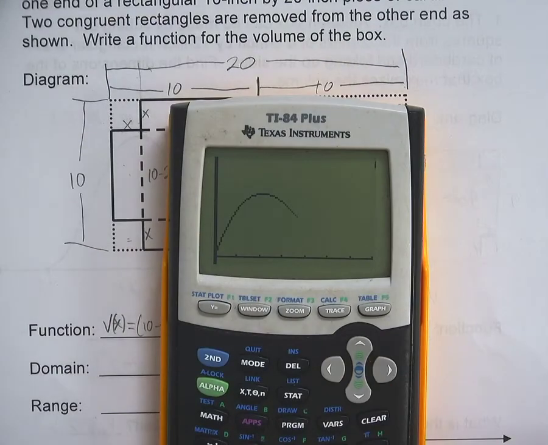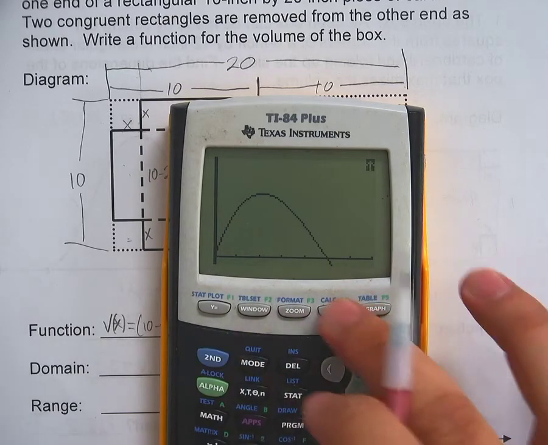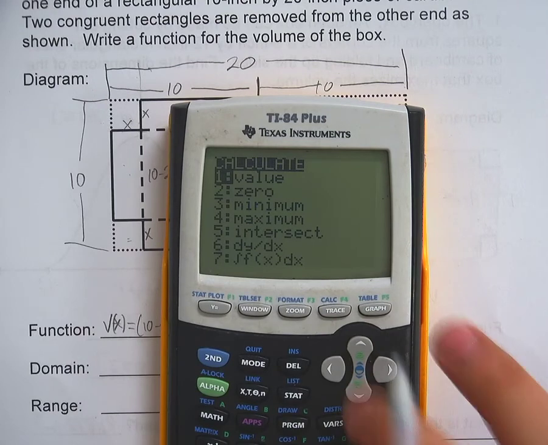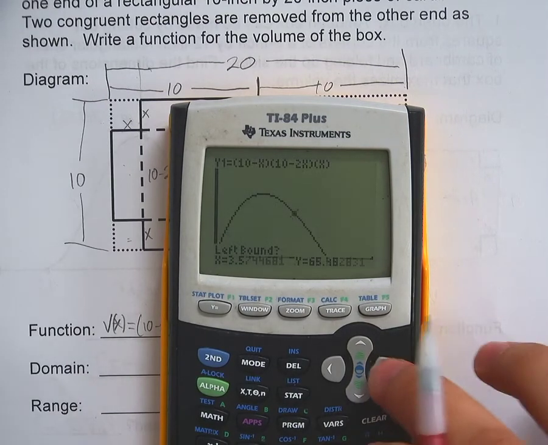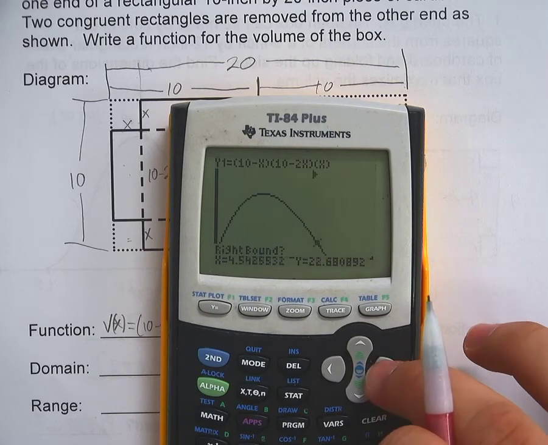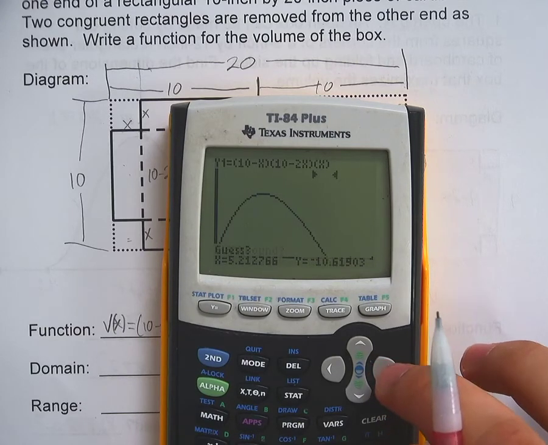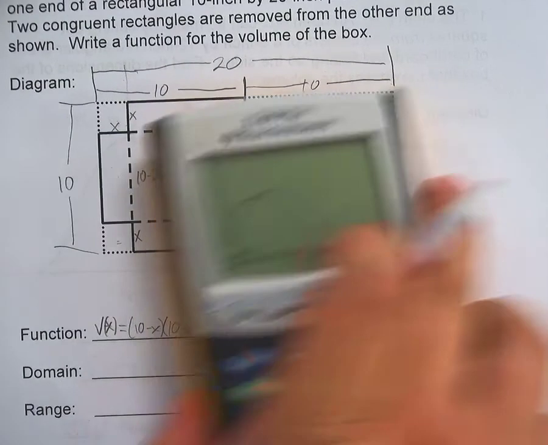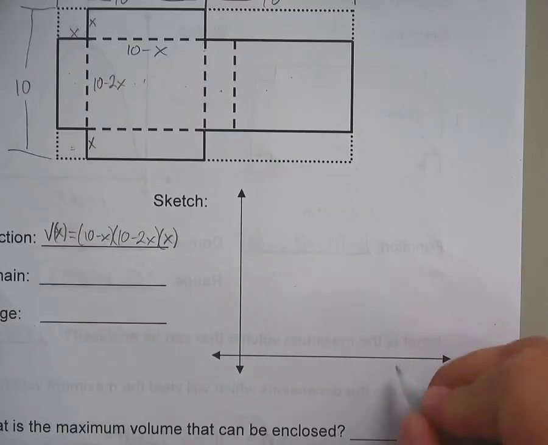Alright, I found a good window here. This is 0 to 7 and 0 to 150 on the y-axis. So it looks good, right? I'm going to need my x-intercept, so I'm going to go to 0 and enter 5. Okay. So it's going to come over here and it's going to touch at 5.